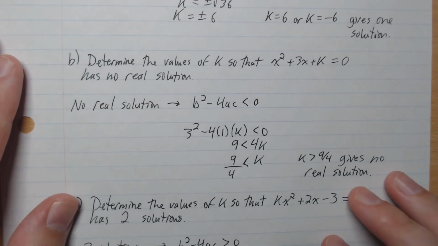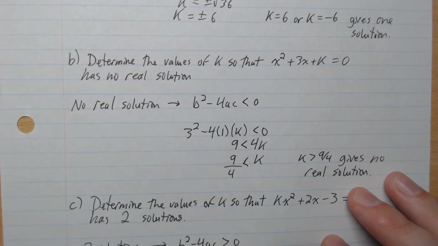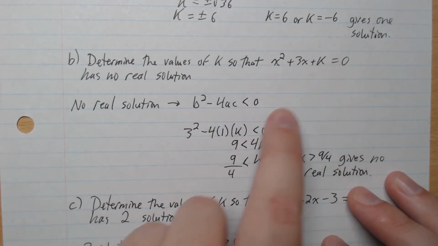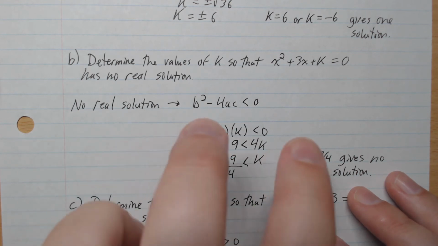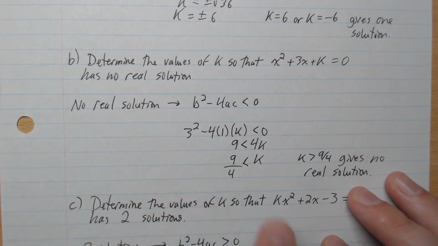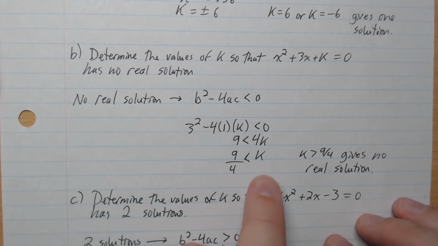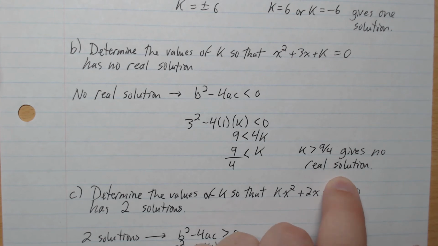B. Determine the values of k so that this equation has no real solution. Well, if it has no solution, the discriminant has to be less than 0. So we're going to plug in B, plug in A, and plug in C like that. We're going to put k on its own, so we're going to go plus 4k to both sides, so 9 less than 4k. We want to isolate k on its own, so we're going to divide by 4 on both sides. So if k is greater than 9 over 4, then there is no real solution.